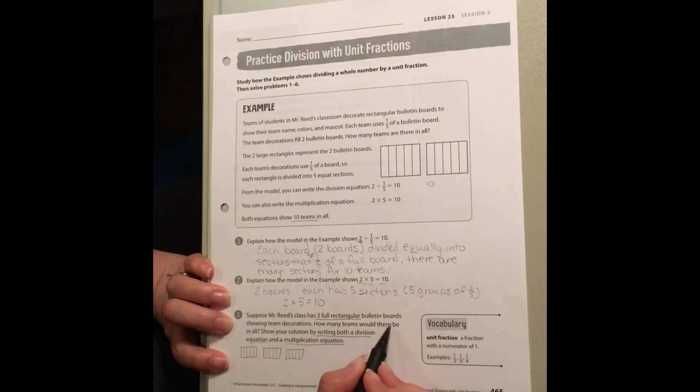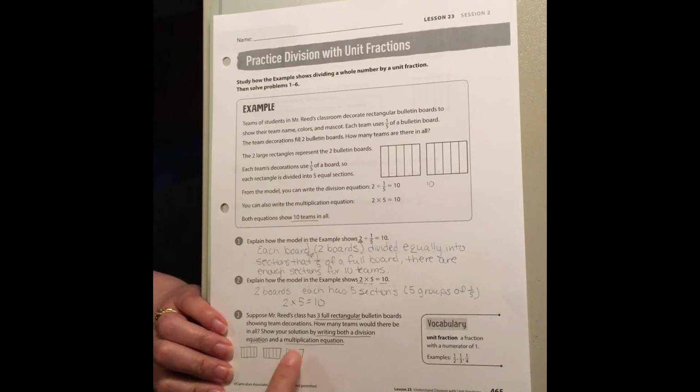So how many teams would there be in all now that he has an additional board? We want to show our solution by writing both a division equation and a multiplication equation. Well, he has 3 boards, and he divided each one into 1/5 sections. When he did that, how many sections were there now for each team? Or how many teams were there for the sections?